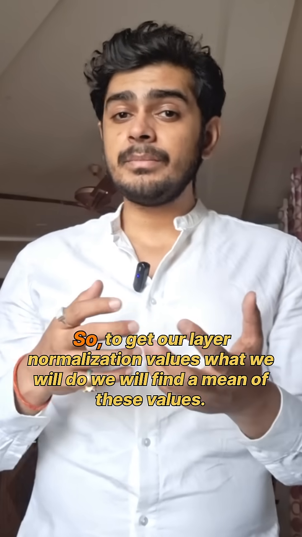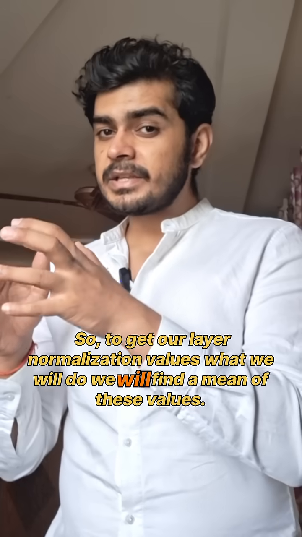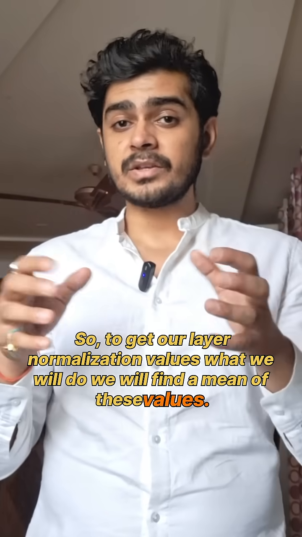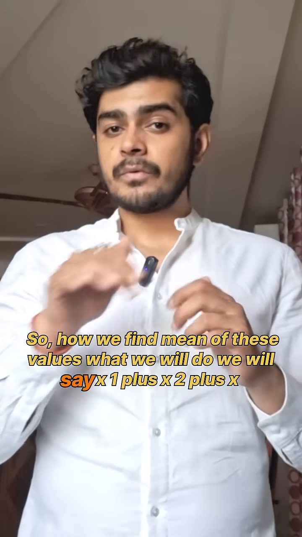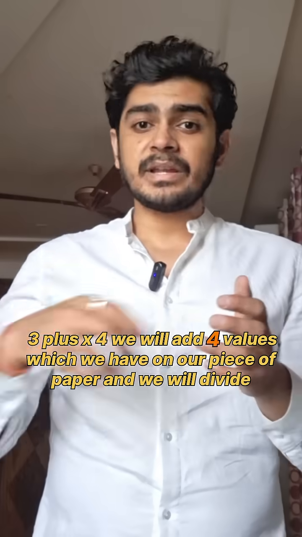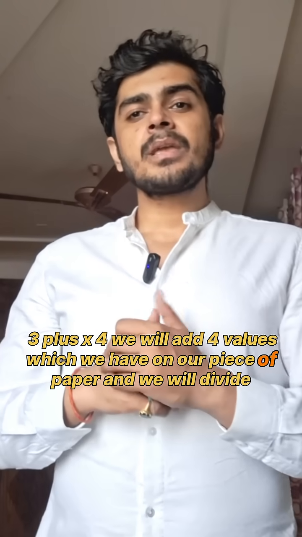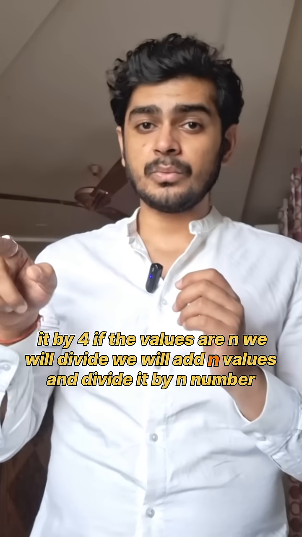So how do we find the mean of these values? What we will do, we will say x1 plus x2 plus x3 plus x4. We will add the four values which we have on our piece of paper, and we will divide it by 4. If the values are n, we will add n values and divide it by n number of values. So after doing that, this will give us the mean of that value, and that we say is mu.